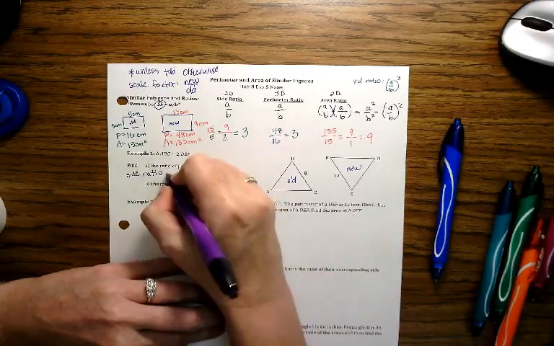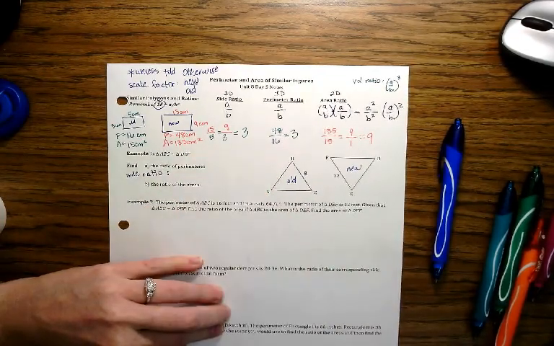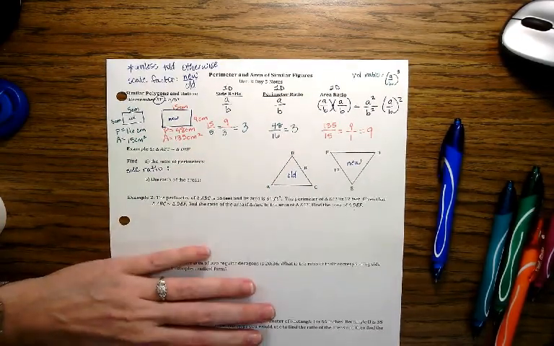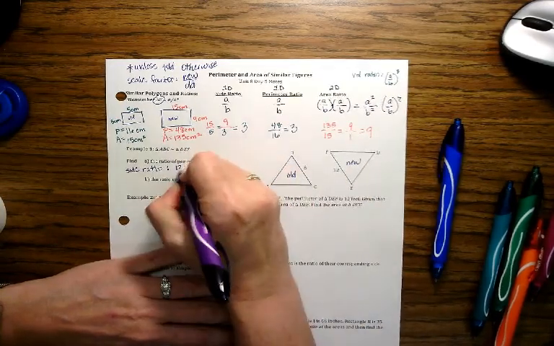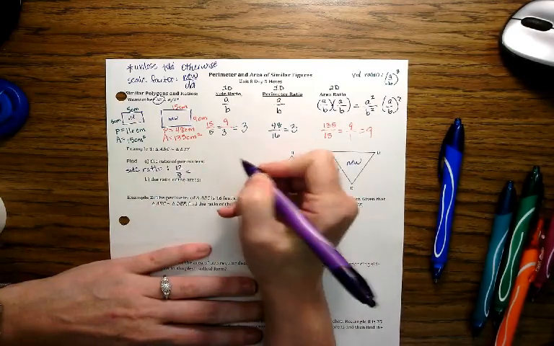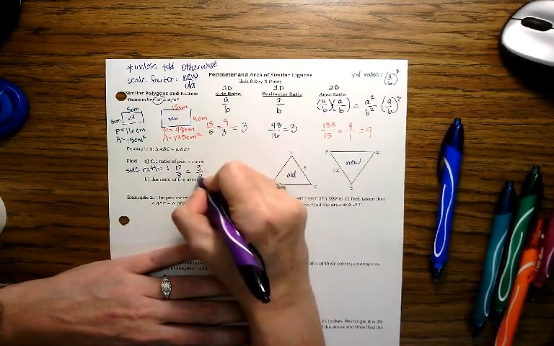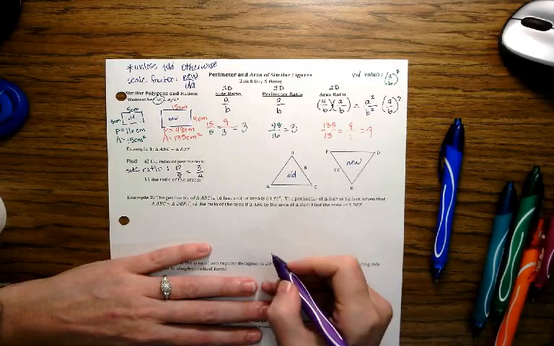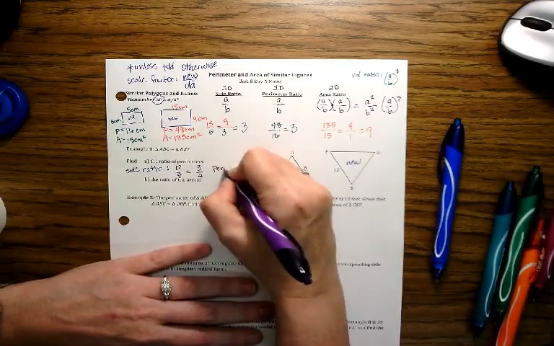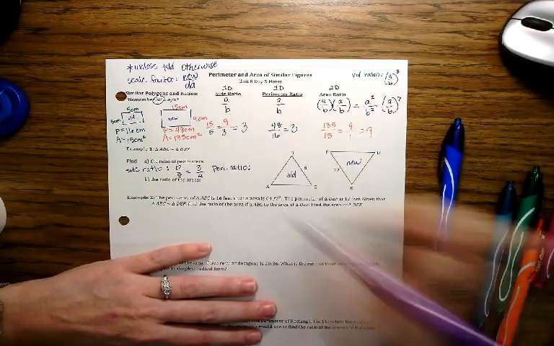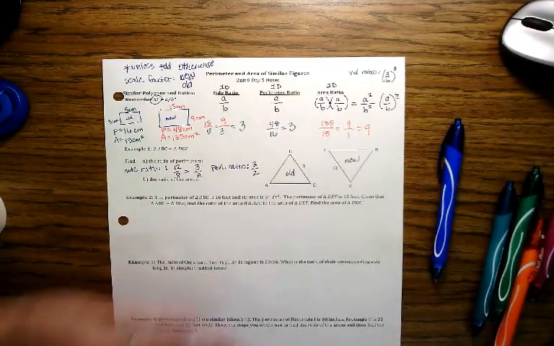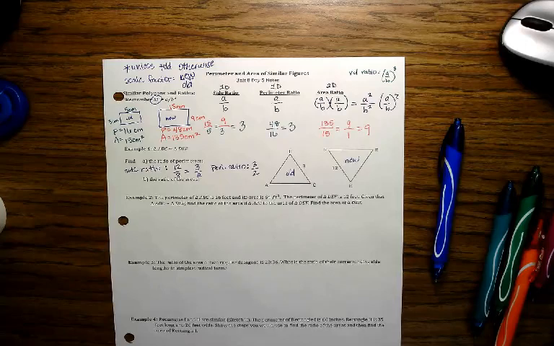What is the ratio of my sides going to be here? Remember, it's new to old. So it would be 12 over 8, which simplifies to 3 halves. If that's my side ratio, what's my perimeter ratio then? The exact same thing. That's it. That's what you do. Wow, you're impressed with yourself already, and we're not even halfway through.